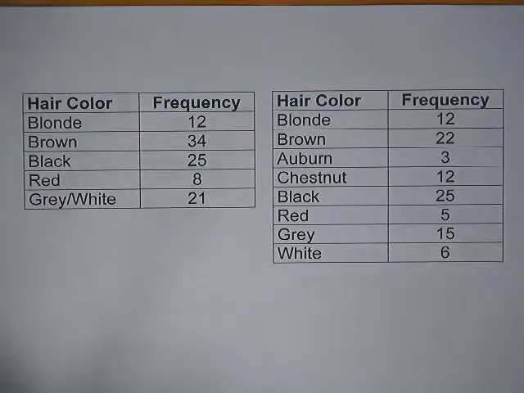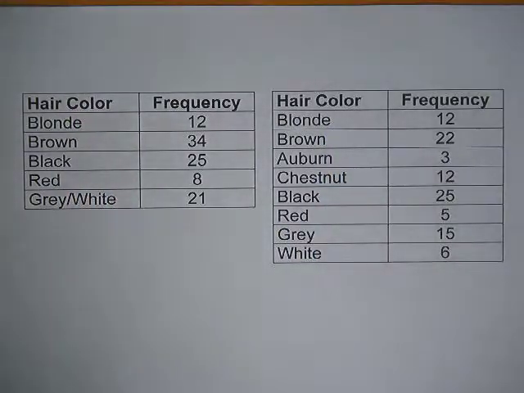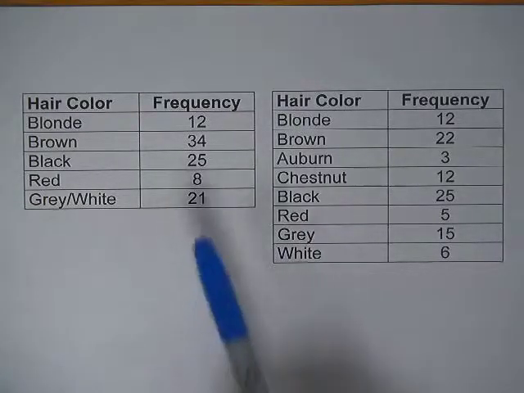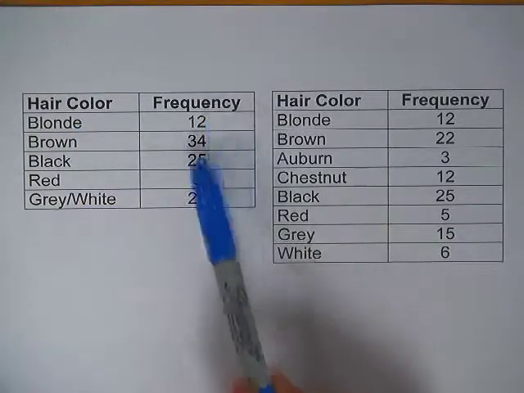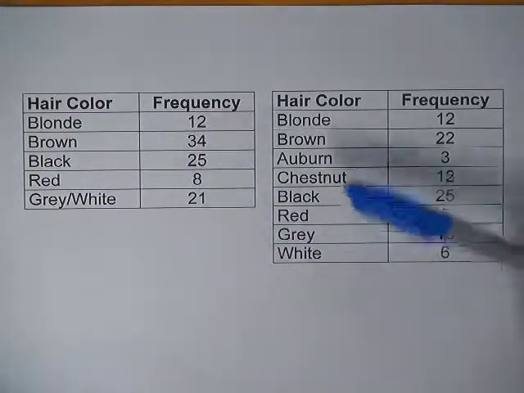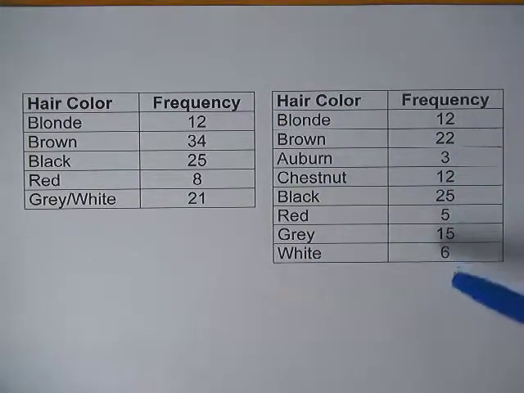Okay, notice that hair color is displayed for each as the variable, and then you also have frequencies. Notice that here we have 5 different hair color categories and then the associated frequencies. And here we have now 8 hair colors and again associated frequencies. So just take a minute to absorb that data.